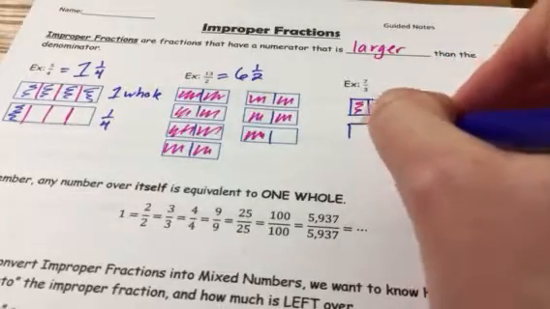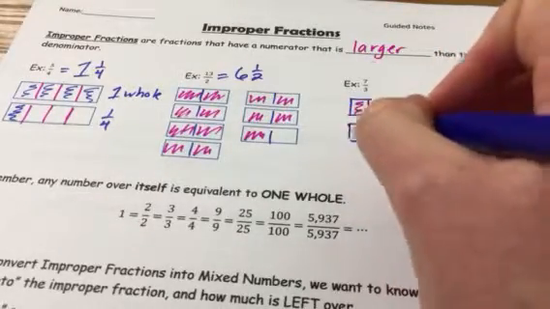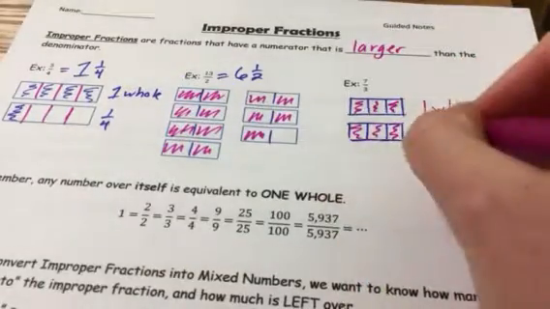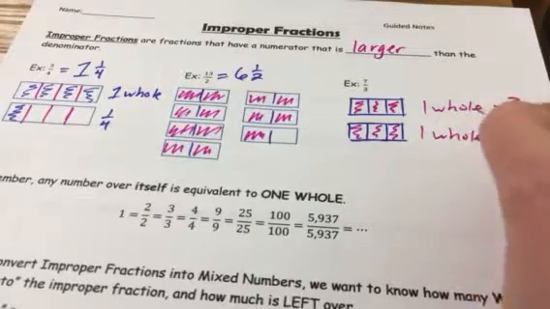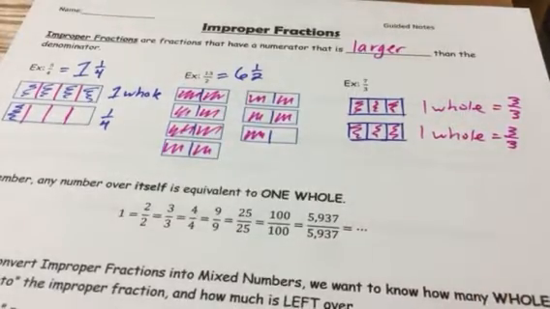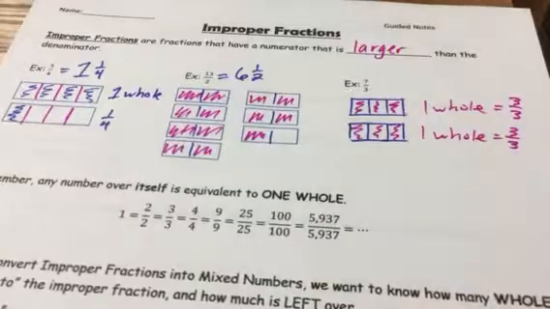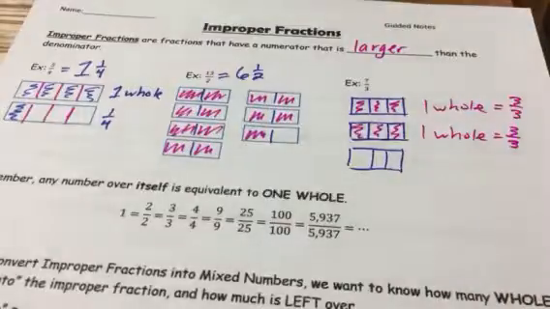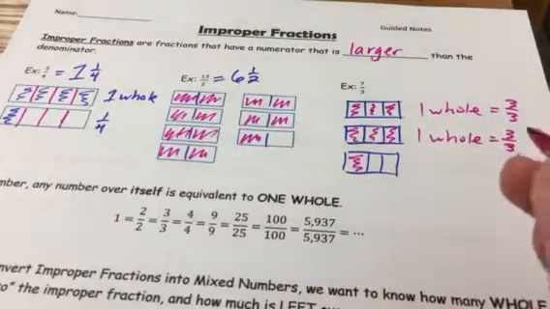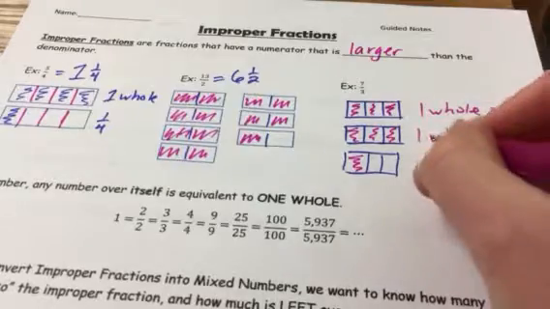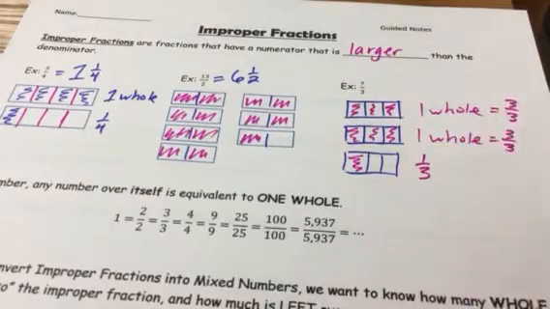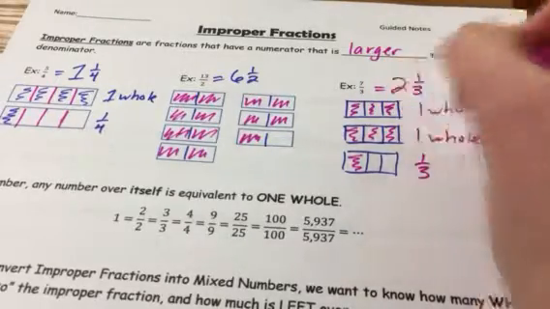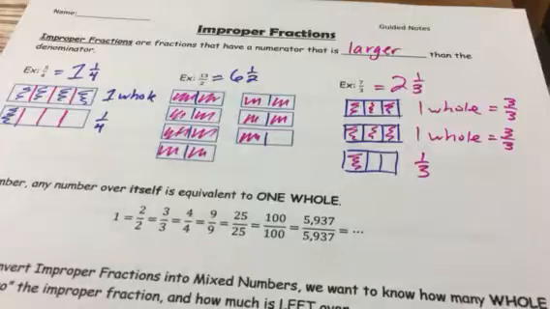Okay, I need to make sure that my next model is approximately the same size. Well, we definitely want them to be the same size. 1, 2, 3 more gives me another whole thing, and that's 3 more thirds. I need 7, so that's a total of 6 so far. I need 7/3, so I need one more diagram. So I can shade in that last third. That is my 7th third. So I have 2 whole things and 1/3. That is equivalent to 2 1/3.